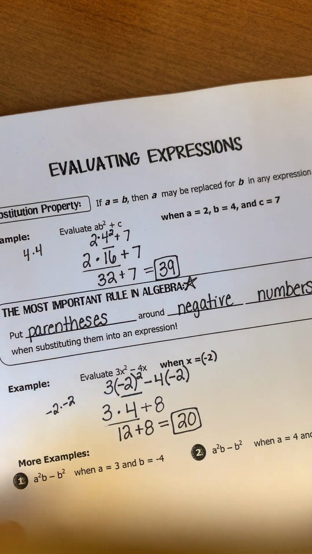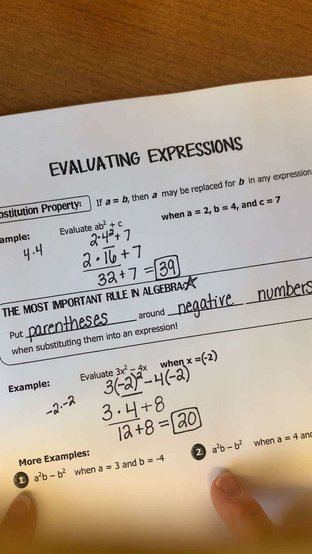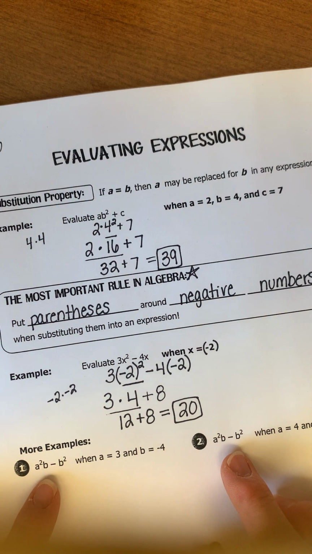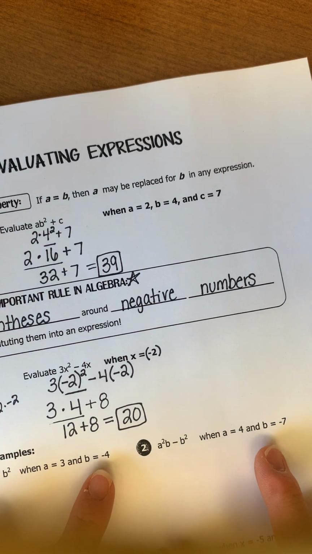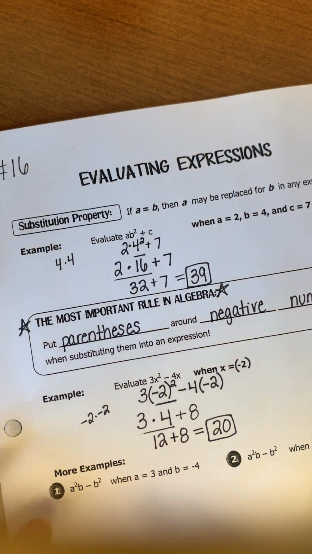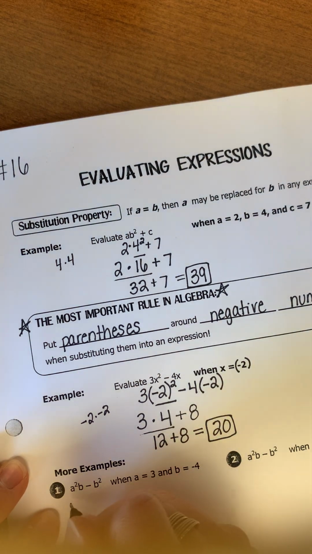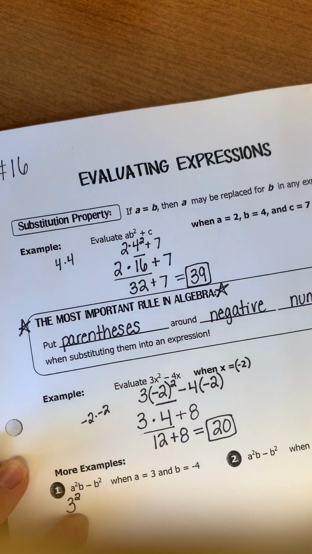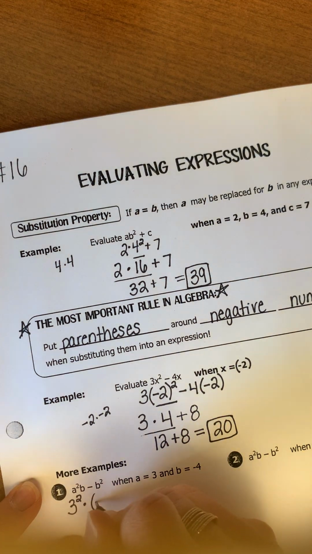So moving along. Now, what I did here in this lesson, you'll see these are the same: a squared b minus b squared, a squared b minus b squared. But I gave you different substitutions because I wanted to throw in a couple negatives and stuff. So you'll see that they're the same, but they're different. So we're going to look at this one right here. Now, I see that a is a positive, so I don't need any parentheses. But when I come to b, and if I need to put my little multiplication in there, I can, but b is a negative.